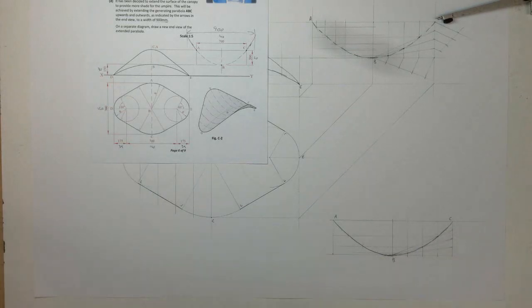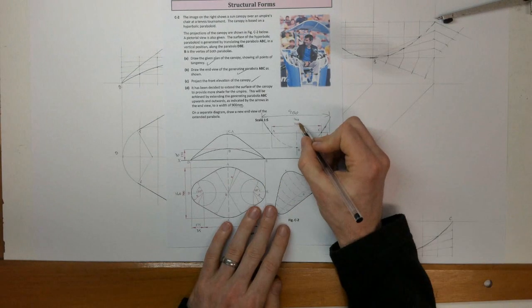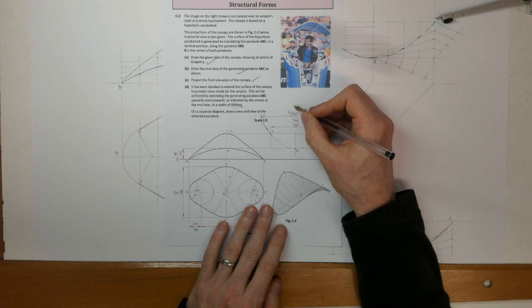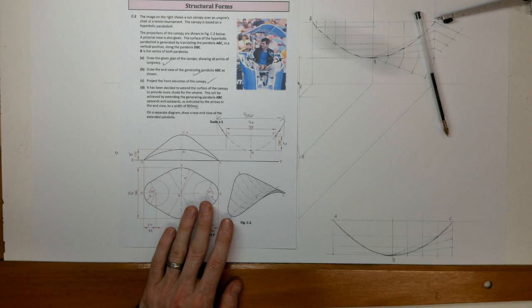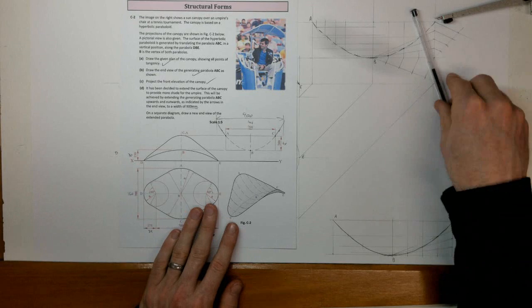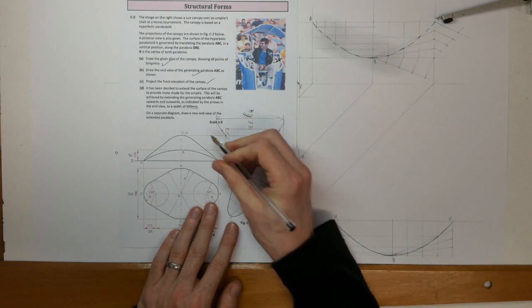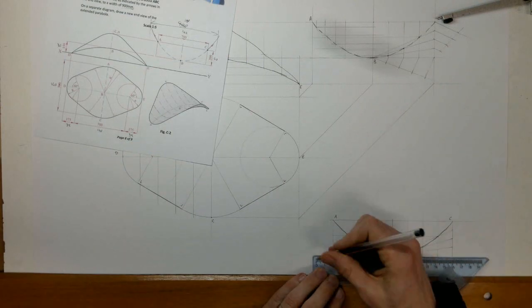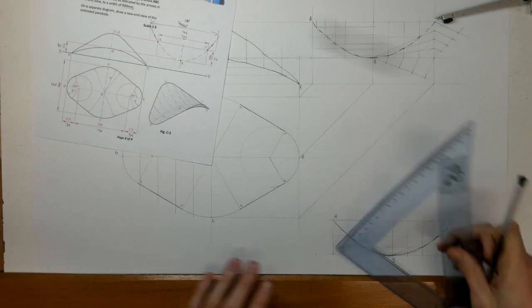Well, what they're asking us then is to increase the size of this from 700 to 900. If we convert that, 900 is 180, so that's 20 out to the left and 20 to the right.